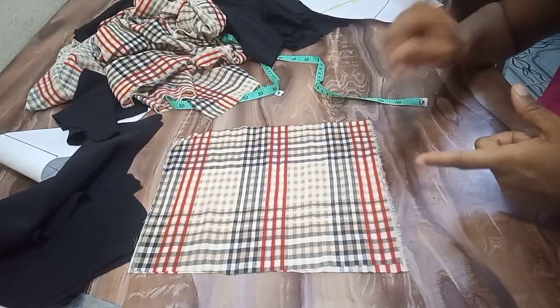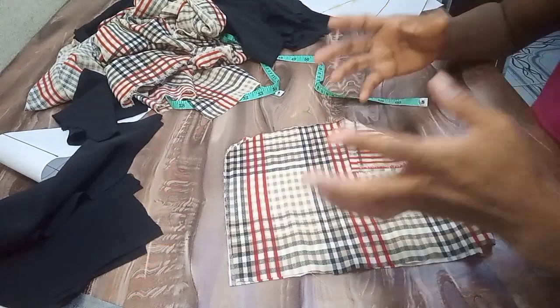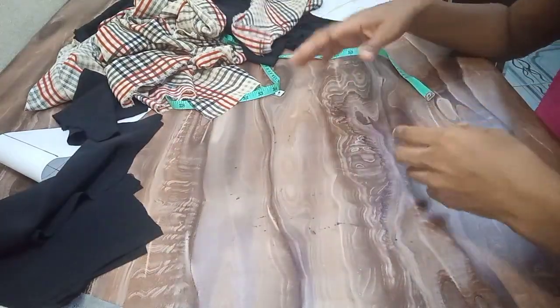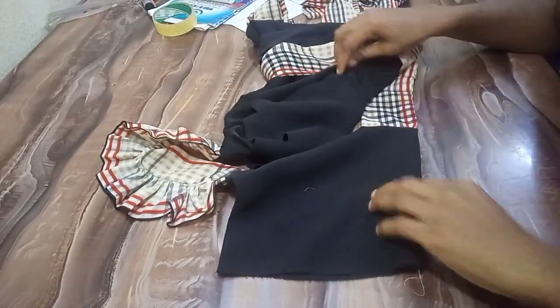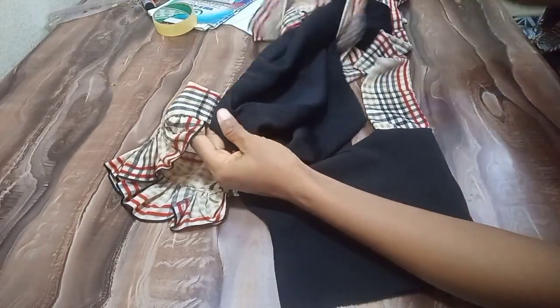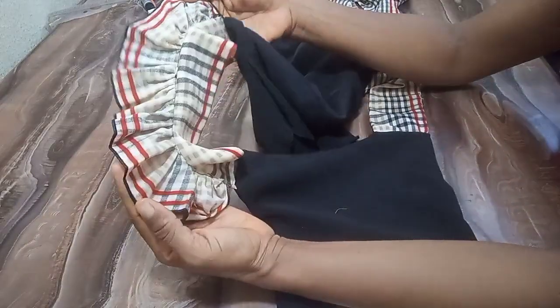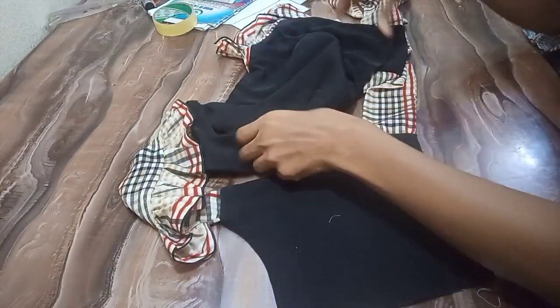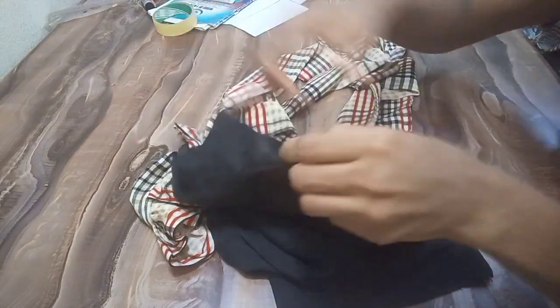So what I'm going to do now is go over to my machine, couple the upper part and the lower part, and I'll come back and show you how far I've gone with the dress. So this is how far I've gone with the dress. I've coupled the upper parts. You can see I've turned with the lining, fixed the strap and the sleeve. And I've closed one side of the upper part. This is the side I've closed.